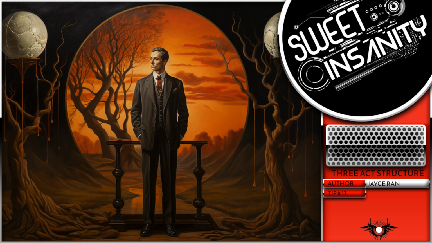2. Act 2, the confrontation, rising action. As the protagonist tries to achieve their goal, they face a series of obstacles. This act is often the longest, filled with subplots, character development, and increasing tension. Midpoint: a significant event, revelation, or turning point that changes the protagonist's understanding or ups the stakes.